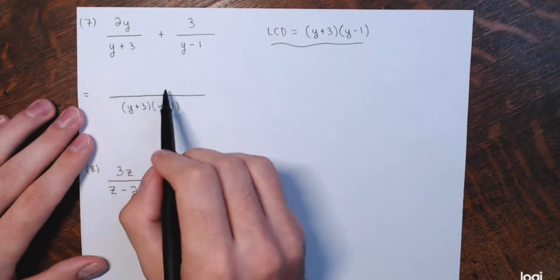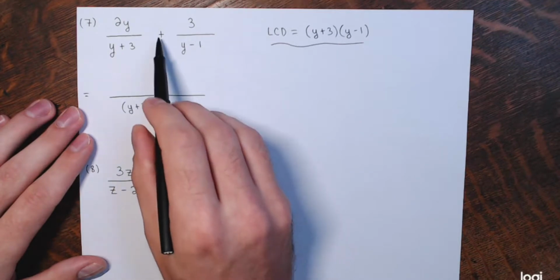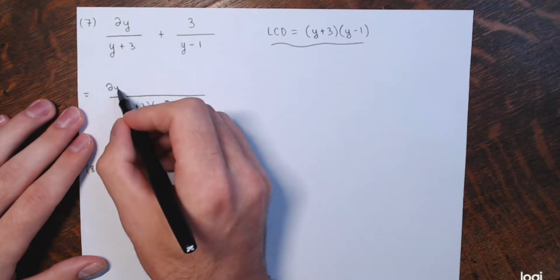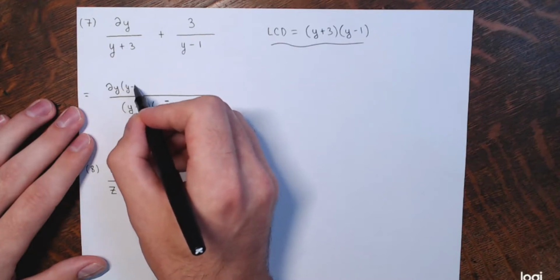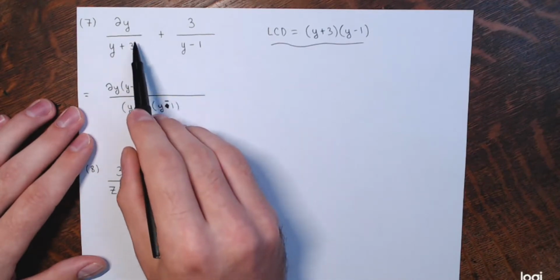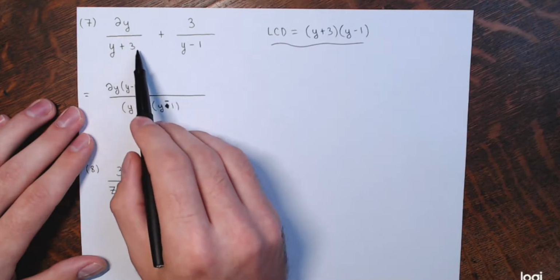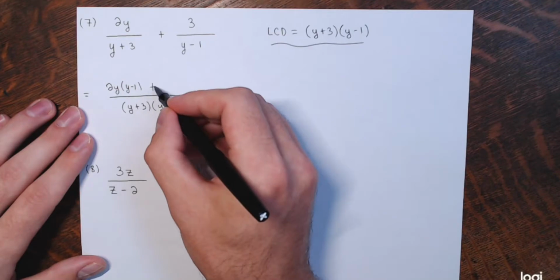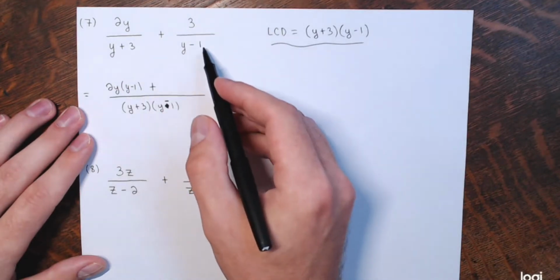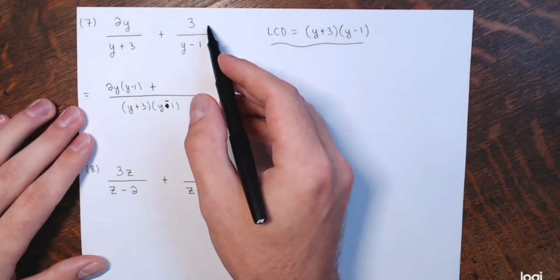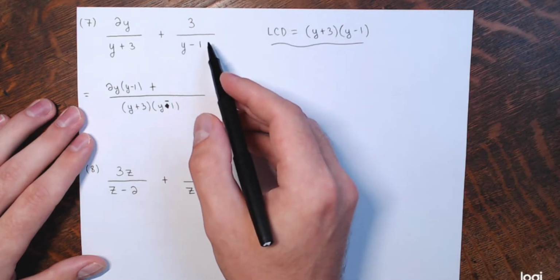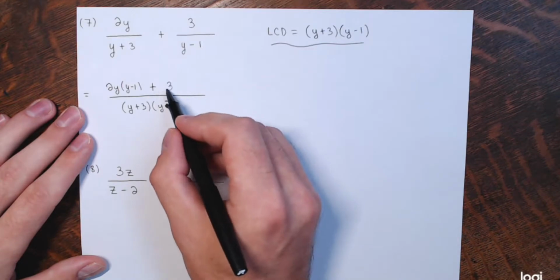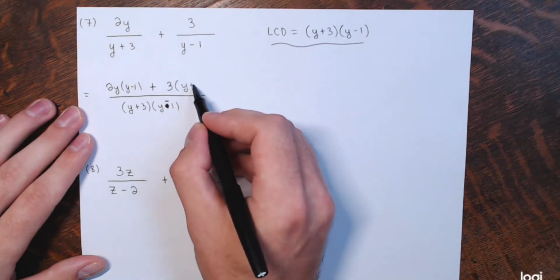And the numerator of the sum is the sum of the numerators. The first numerator would be 2y times the quantity y minus 1, because I would have to multiply the first fraction by y minus 1 over y minus 1 to get the LCD in the denominator. Plus the second fraction, I'd have to multiply by y plus 3 over y plus 3 to get the LCD in the denominator. So the numerator that we're adding here is 3 times the quantity y plus 3.